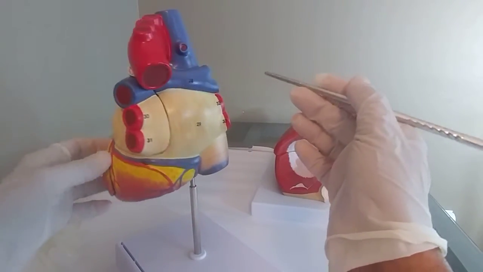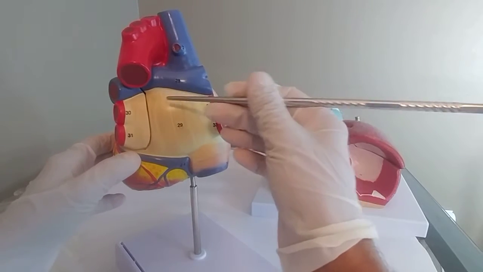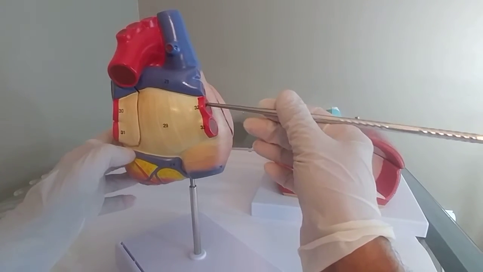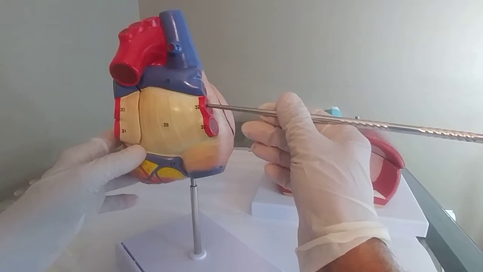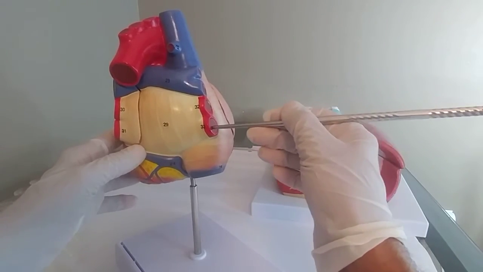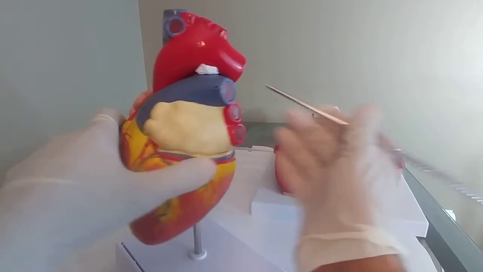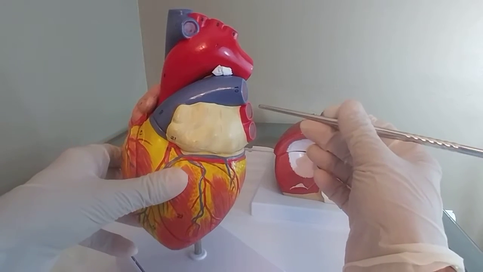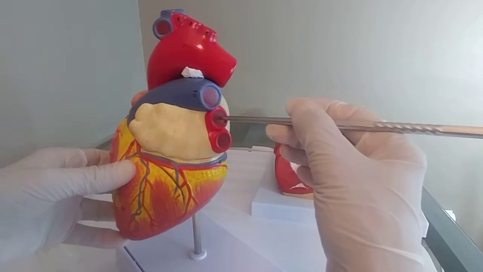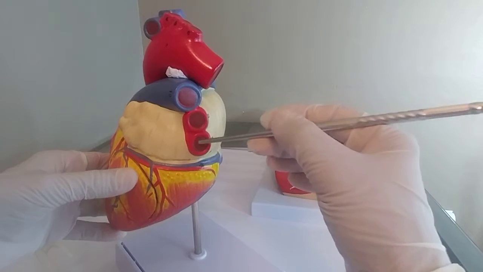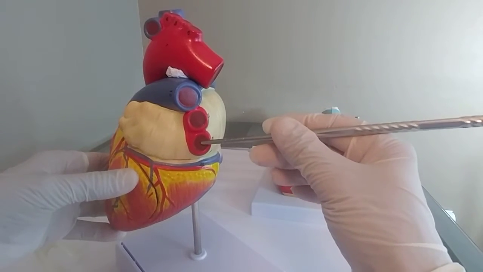From the right lung, oxygenated blood is returning to the left atrium through the right superior pulmonary vein and right inferior pulmonary vein. From the left lung, oxygenated blood is returning to the left atrium through the left superior pulmonary vein and left inferior pulmonary vein.